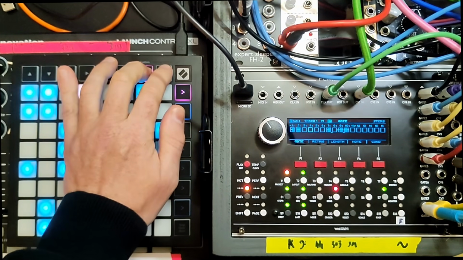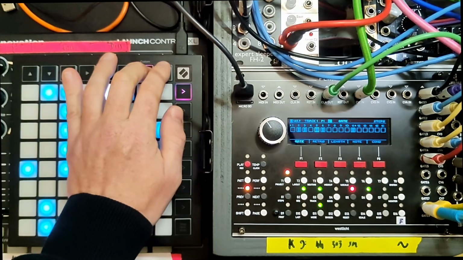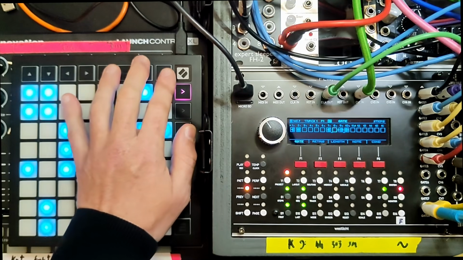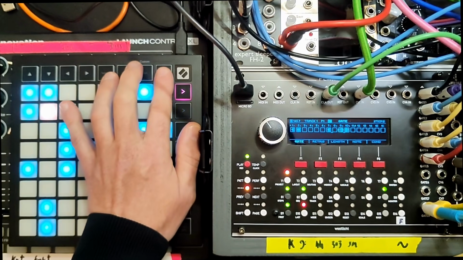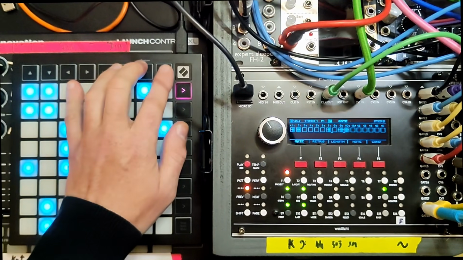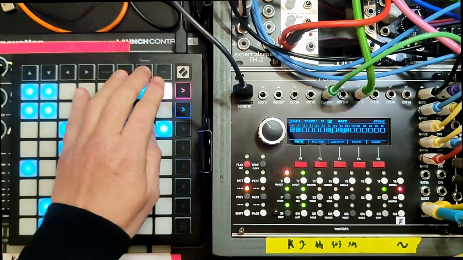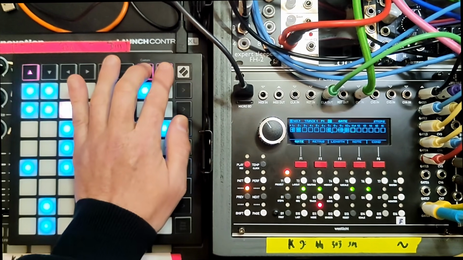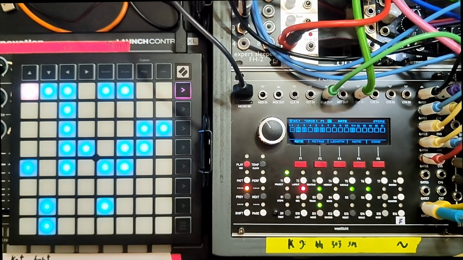Let's try it by yourself. The combination for this is top 7 plus top 8. That is not to be confused with top 8 plus top 7, which instead is for the play and stop transport. So remember, top 7 plus top 8. Undo, redo. Again, just one single level deep, but I think that's usually enough to stay safe or to have fun while playing in a live performance situation.